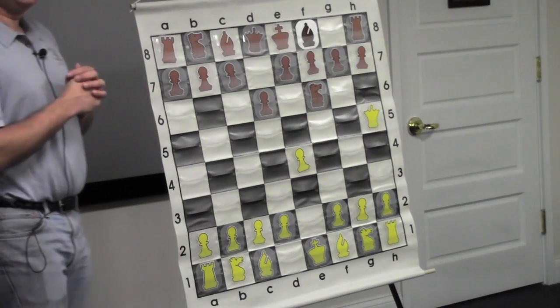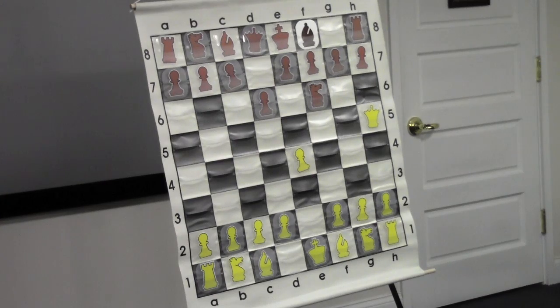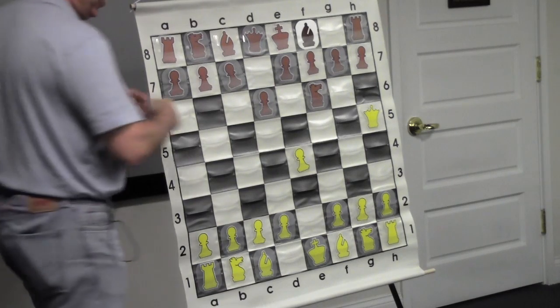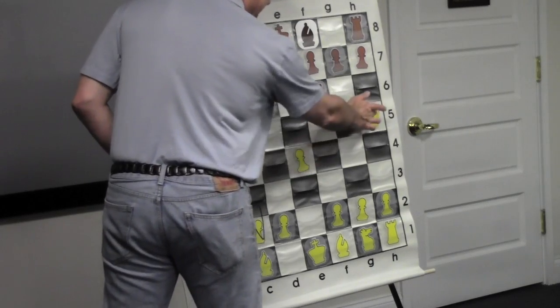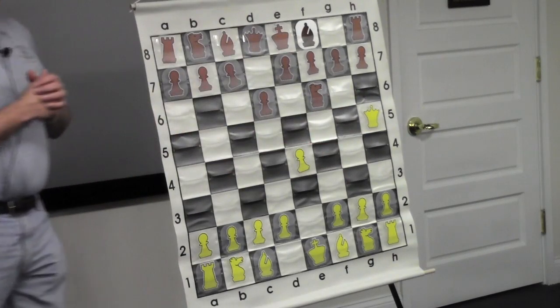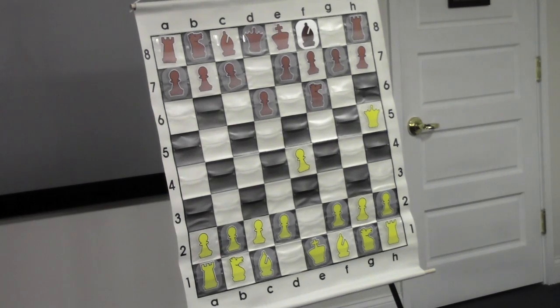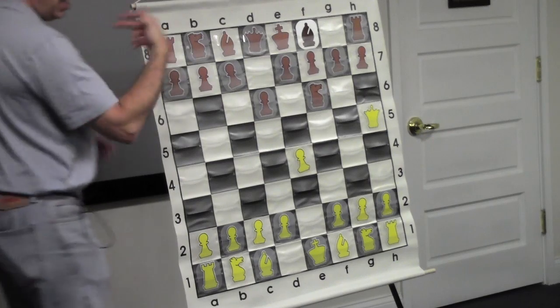But it's also a fork, correct. I am attacking your queen and pawn. It's a double attack. A fork is a double attack. But it's also called gaining a tempo. Gaining a tempo. What do I mean by that?